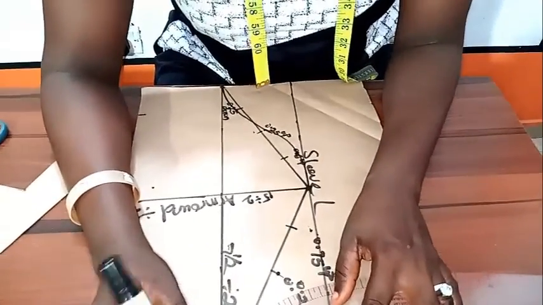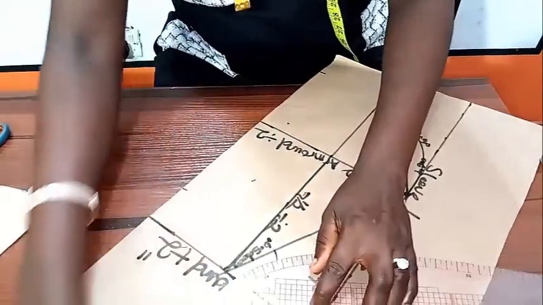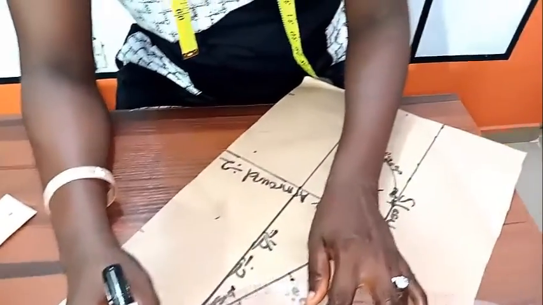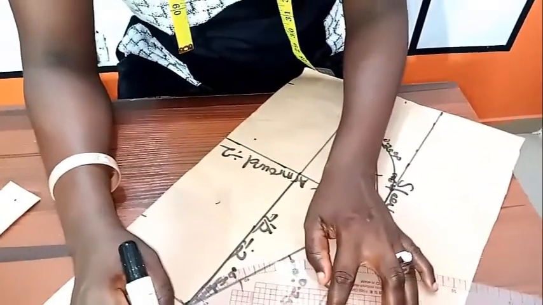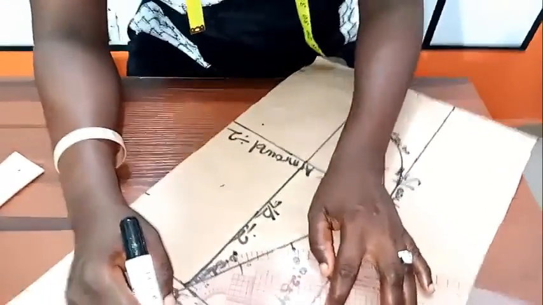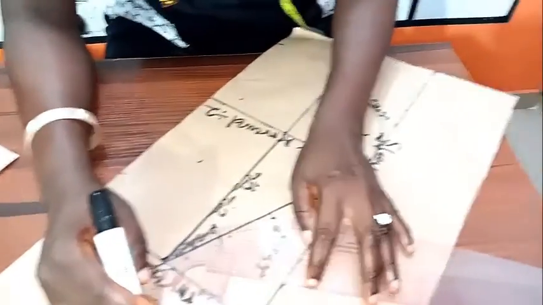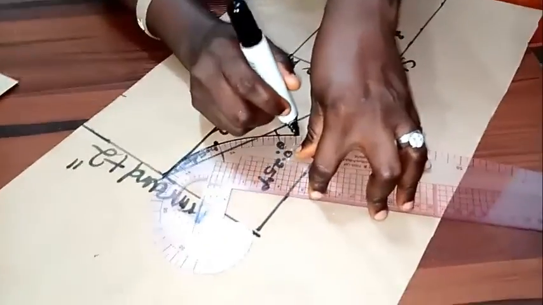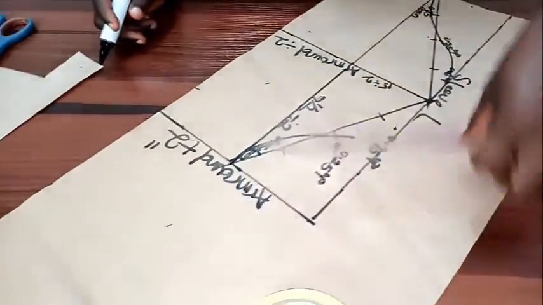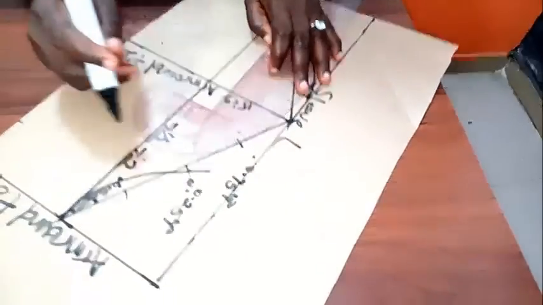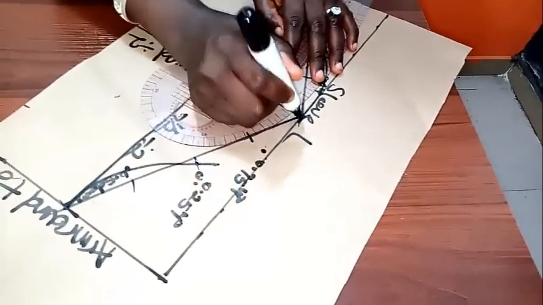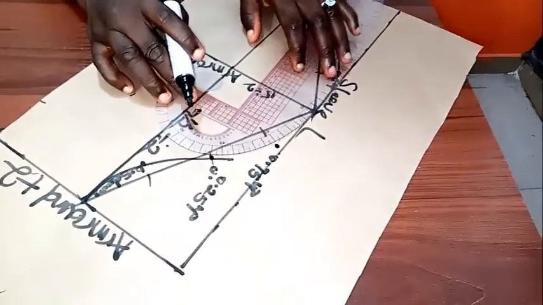To all these parts, this point and this point together, so like this. Then the last thing here is going to be, I'll connect this point and this point together.